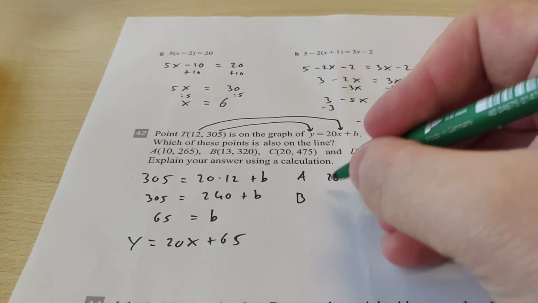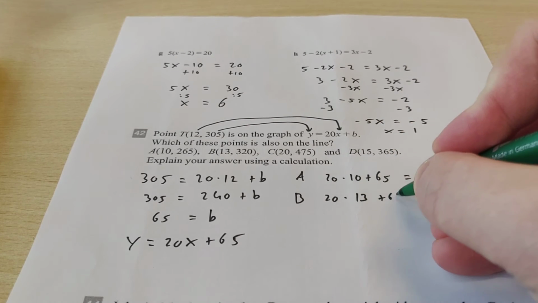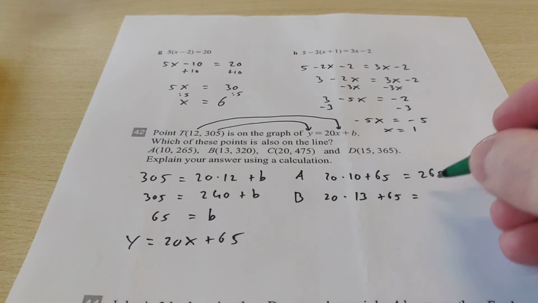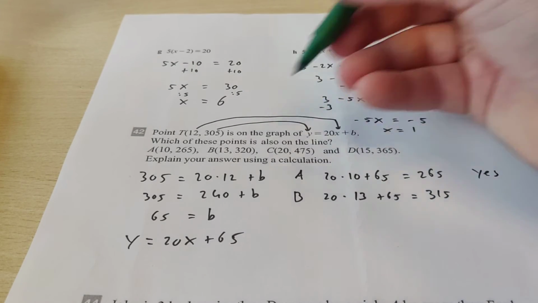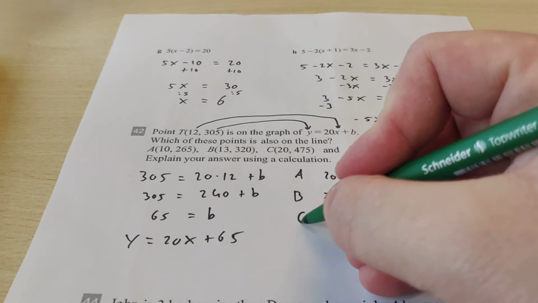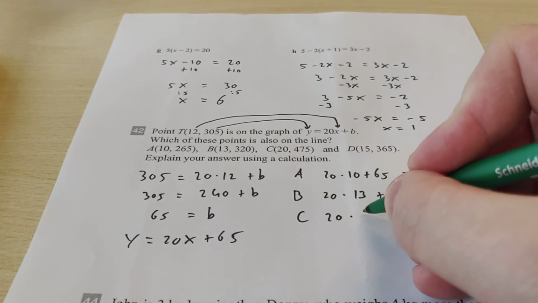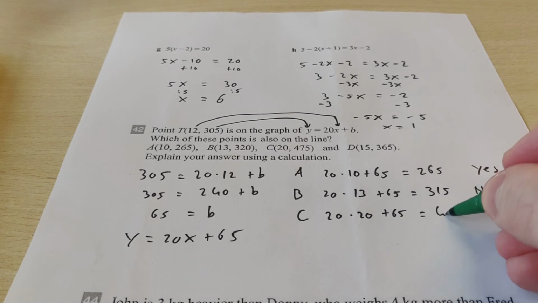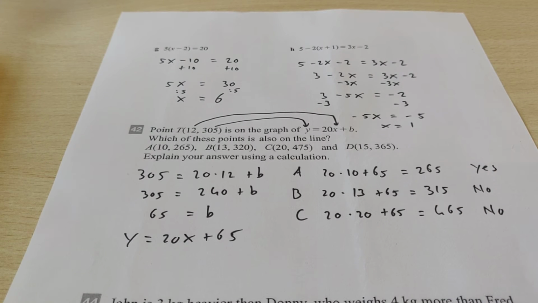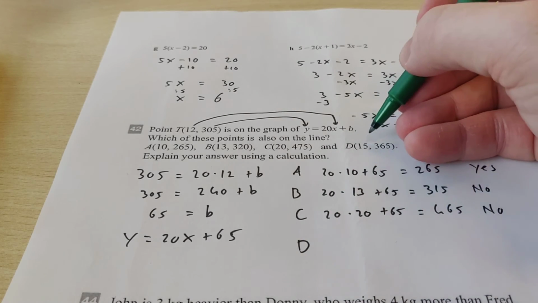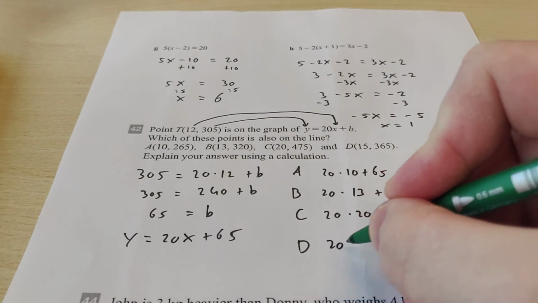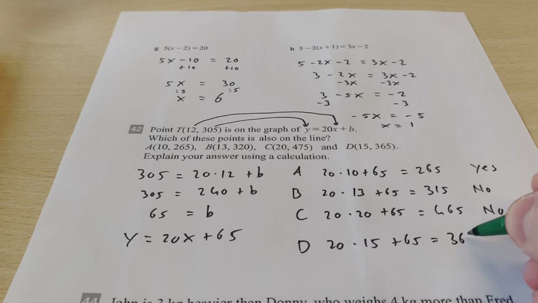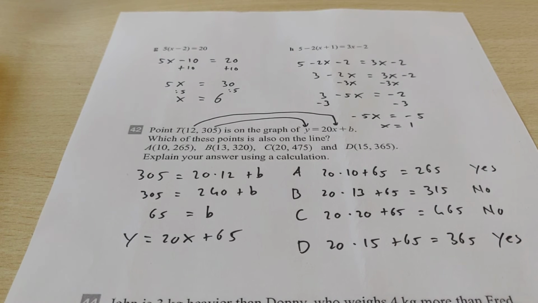So for point B, we do 20 times 13 plus 65. 20 times 13 is 260, and then you add this to it, and then you get 315. Well, that's not 320, so this one is not on the line. Point C is that one, so you have to do 20 times 20 plus 65. Well, if you calculate that, 20 times 20 is 400 plus 65 is 465, so no, that point is also not on the line. And then for D, we have to fill in 15 in the formula, so you do 20 times 15 and then plus 65. 20 times 15 is 300, 300 plus 65 is 365, so that one is on the line.